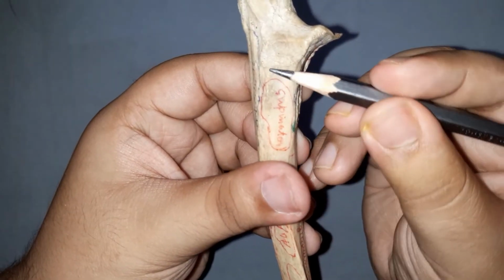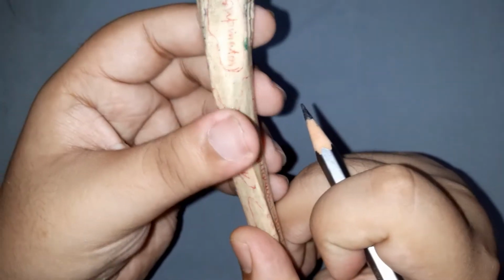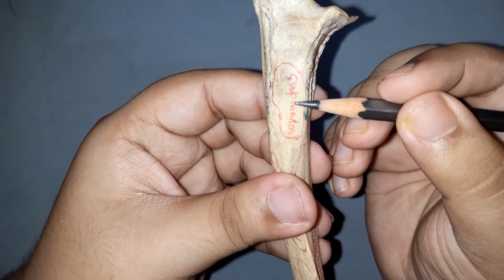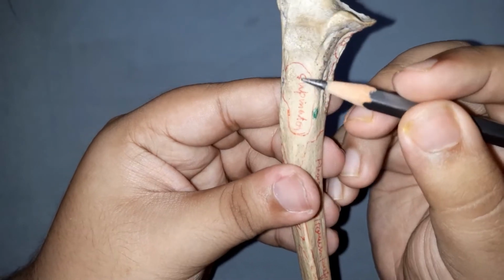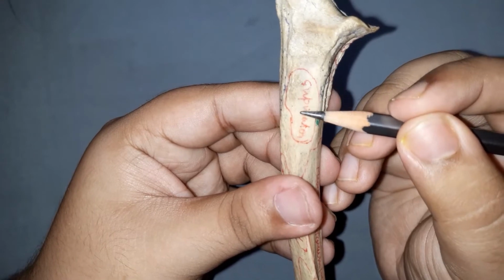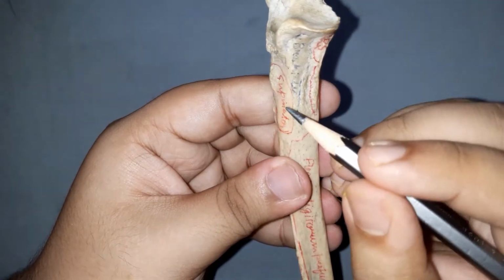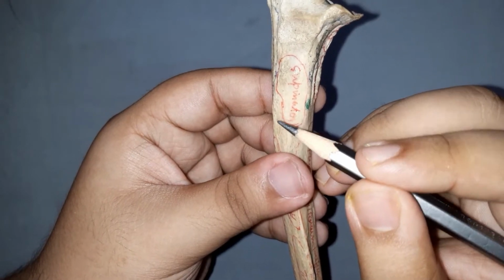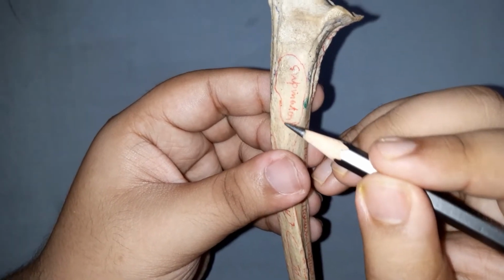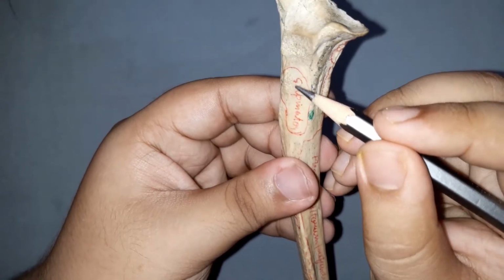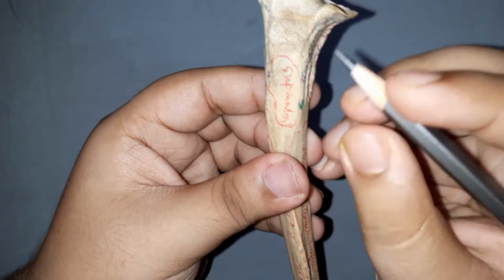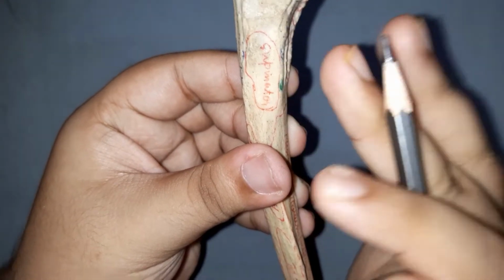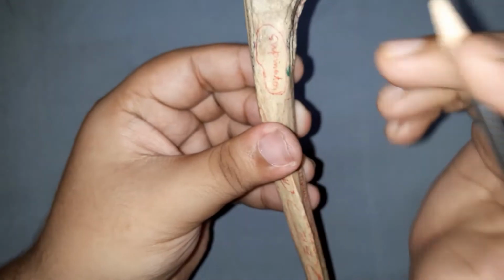The lower end, on the other hand, as you can see, is forming a smooth, somewhat depressed area over here. Do you know what this smooth depressed area is meant for? Why is it depressed? This is depressed because it will be accommodating the radial tuberosity. So this part will accommodate the radial tuberosity, whereas a little posterior, this is the posterior view, right?